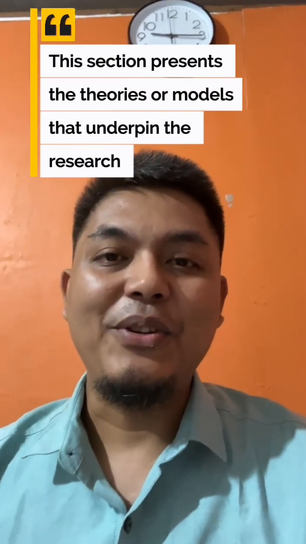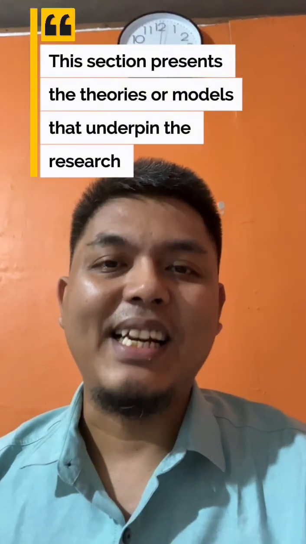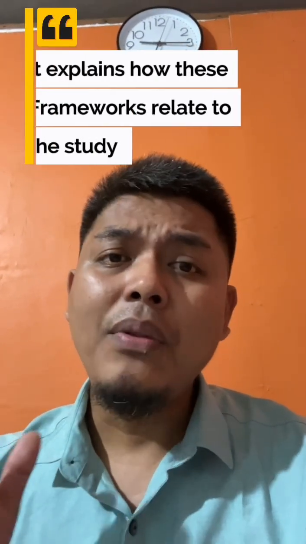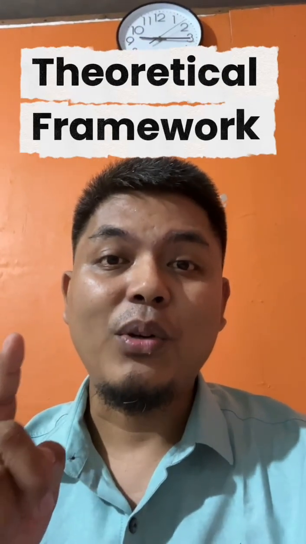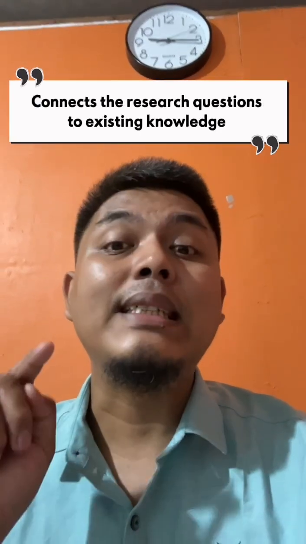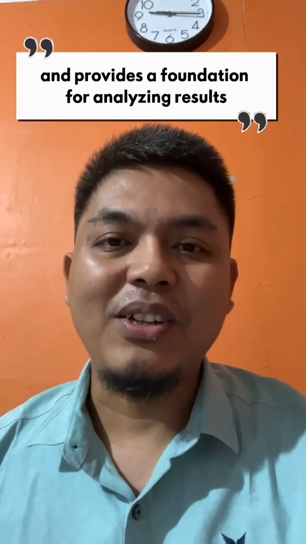Theoretical framework. This section presents the theories or models that underpin the research. It explains how these frameworks relate to the study and guides the interpretation of findings. The theoretical framework connects the research question to existing knowledge and provides a foundation for analyzing results.